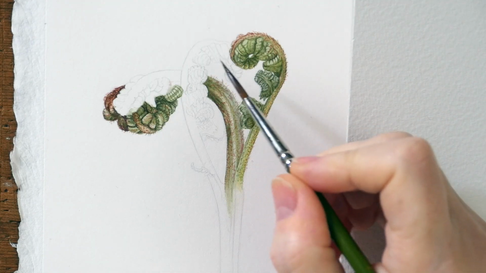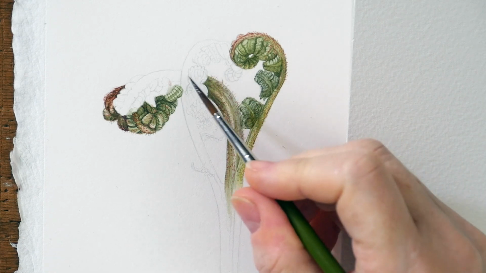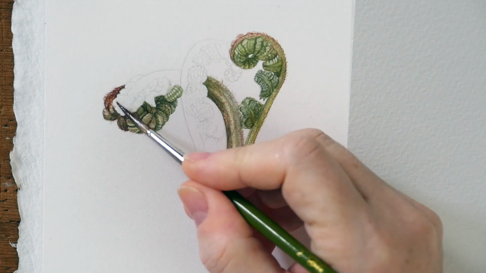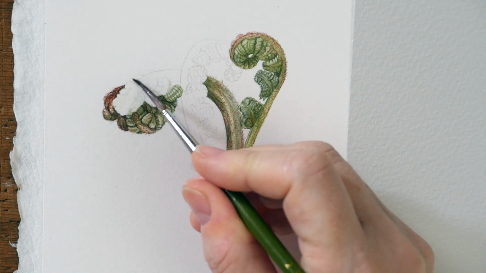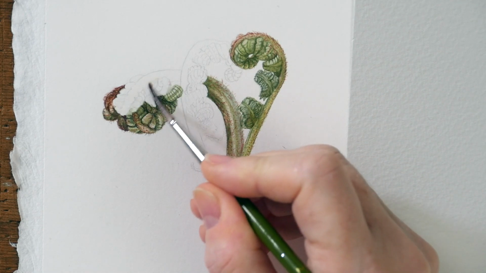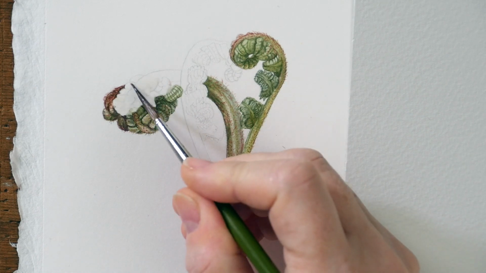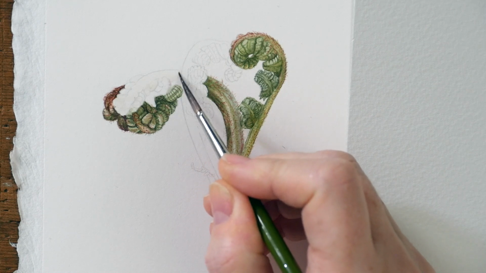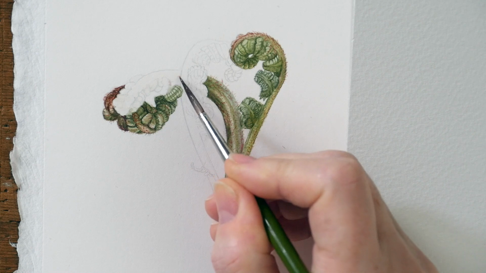What I do is I work out roughly from my photograph the little sections and work out the midribs, and then I give it a little bit of colour. So what I'm going to do is just put a little wash over this whole little branch. And these are all the tiny side leaves that are all curled up. It's so pretty, I love it. I did a painting of these years ago, all in a row, and they look so lovely.